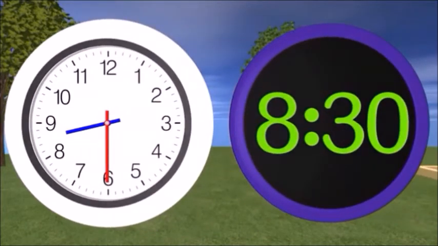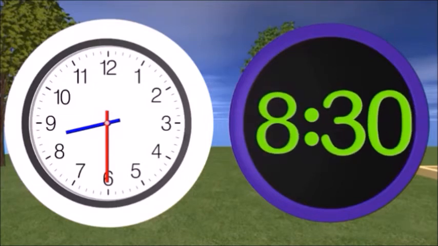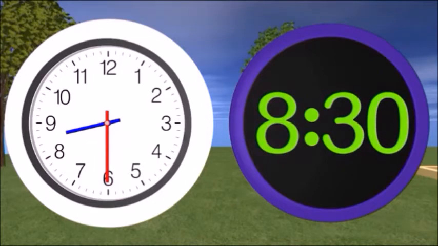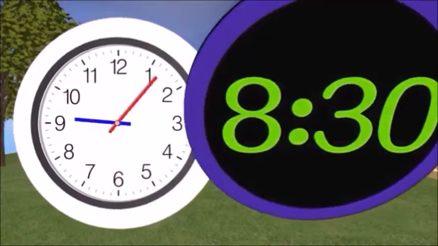We have two clocks here, the analog clock on the left and the digital clock on the right. The digital clock shows 8:30 and the analog clock shows 8:30 as well. The 8 shows the hour and the 30 shows the minutes that have passed. If we were to write the time, we would write it just like the digital clock shows.